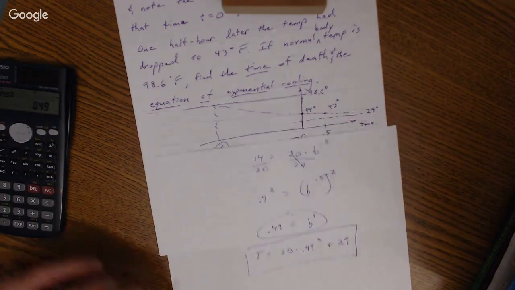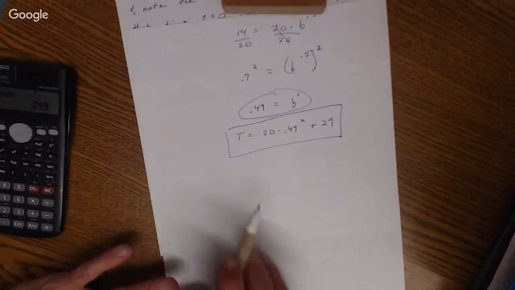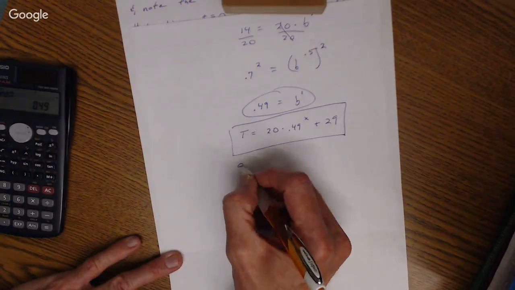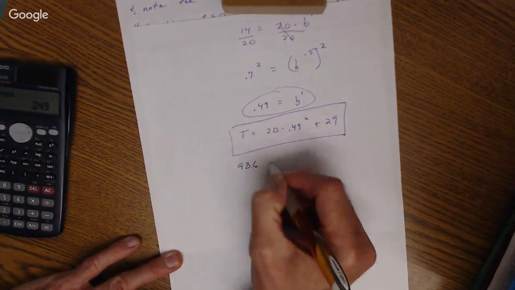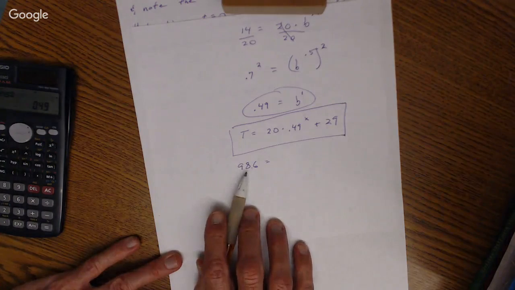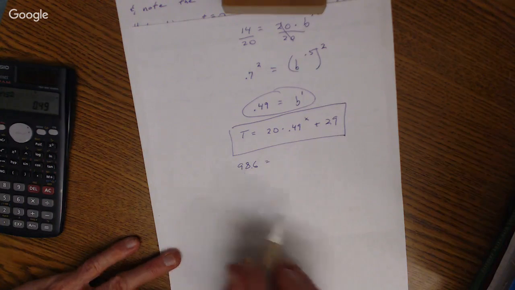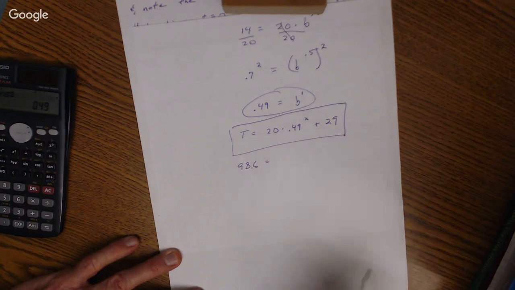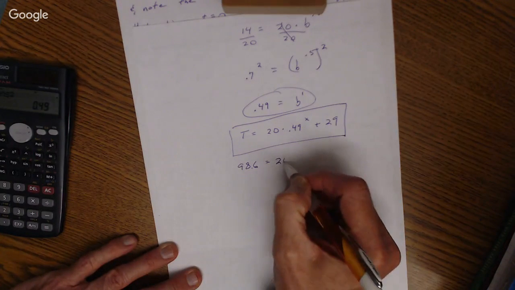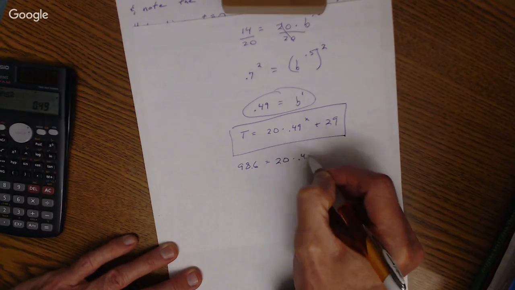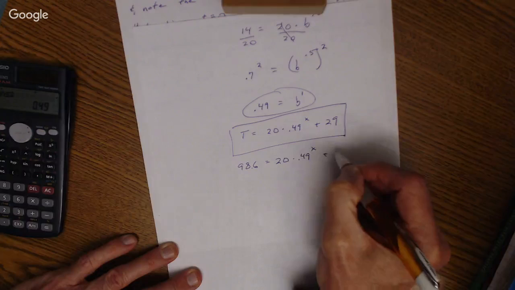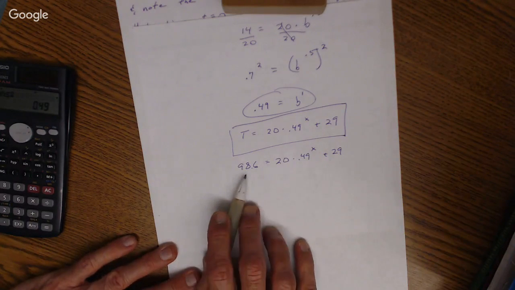Now I still need to know the time of death. So to find that, I put 98.6 into the temperature, because when he died, his body temperature was 98.6 degrees. And I work backwards and figure out what the time was. So 20 times 0.49 to the x power plus 29 equals 98.6.